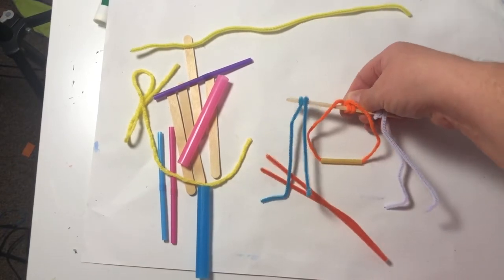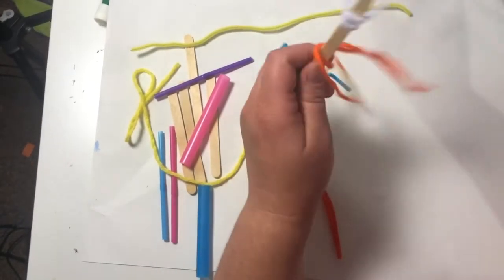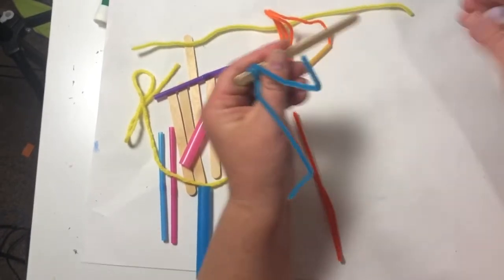It's a little hard to see. So that's one example. But now I'm going to take stuff apart. I'm going to try something else.